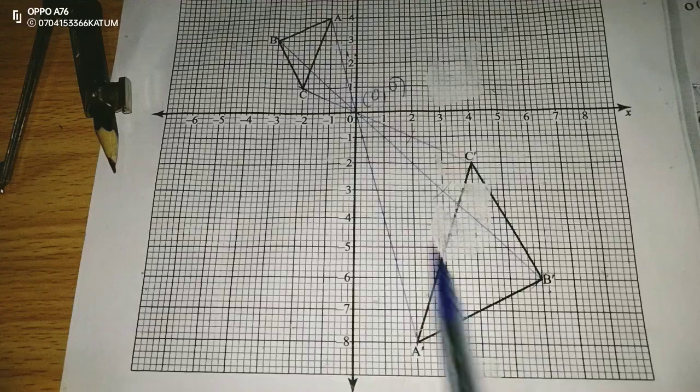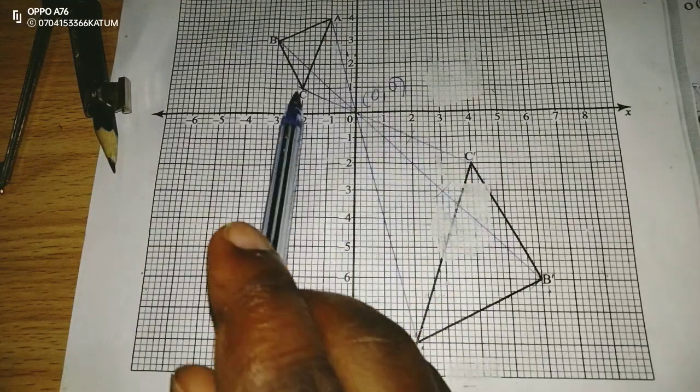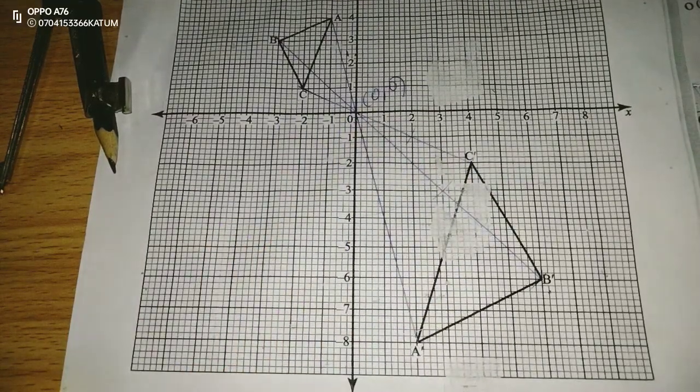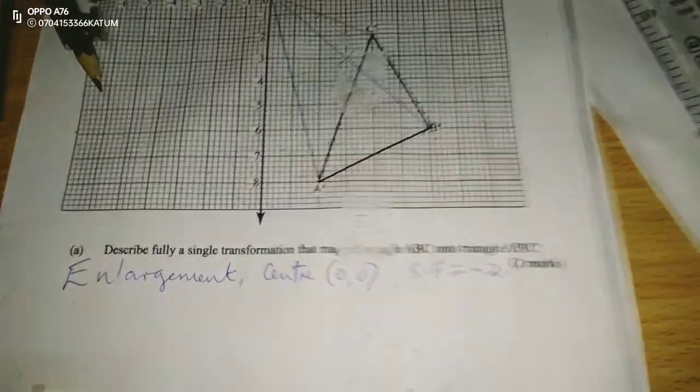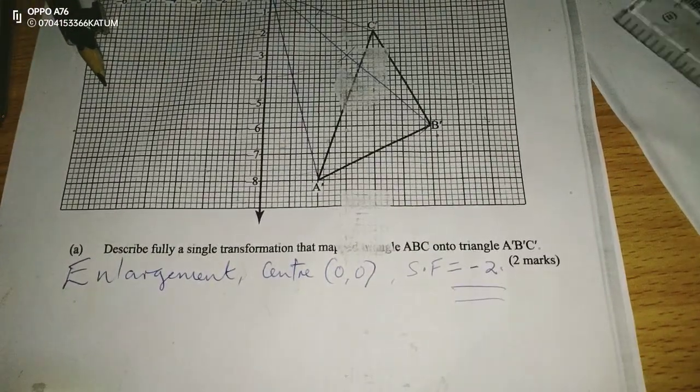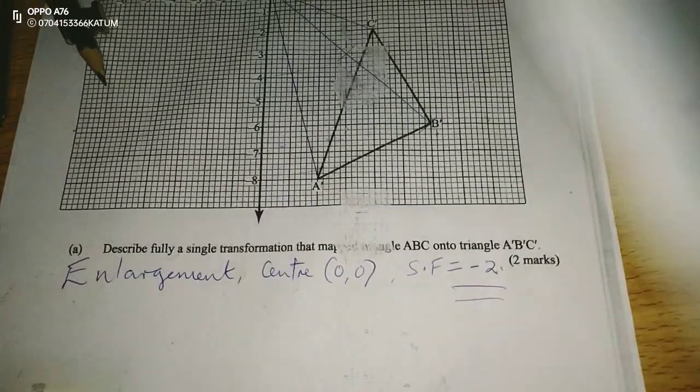B and B' are on opposite sides of the center. C and C' are on opposite sides of the center. So in such an enlargement, the scale factor is given a negative. Therefore, scale factor -2.